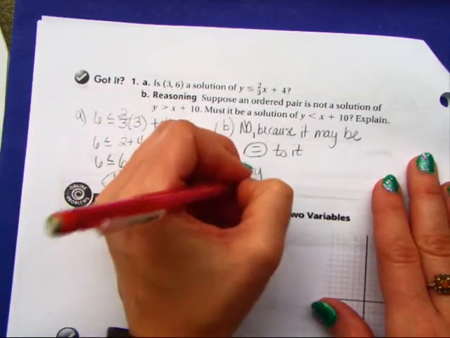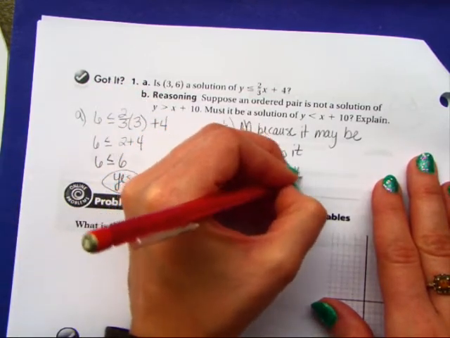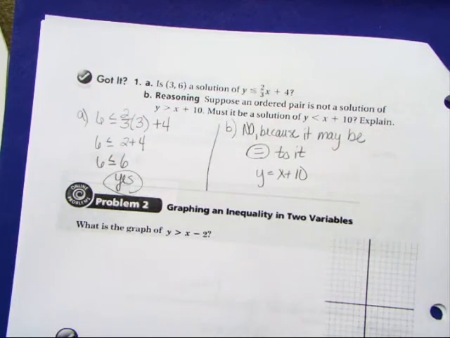Okay, so it might be y is equal to x plus 10. So just remember, just because it's not greater than doesn't mean it has to be less than. It could be equal to it. Okay? Let's move on to problem 2.